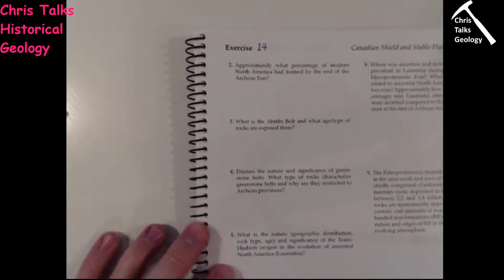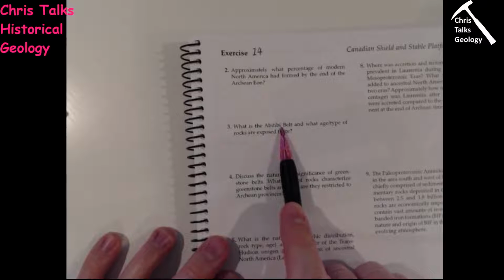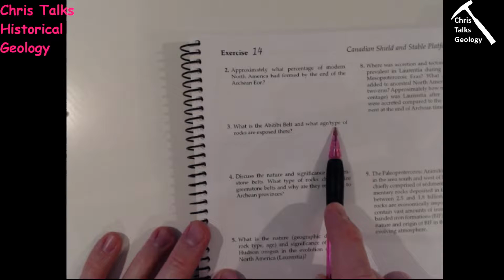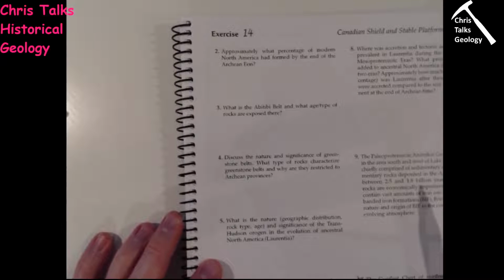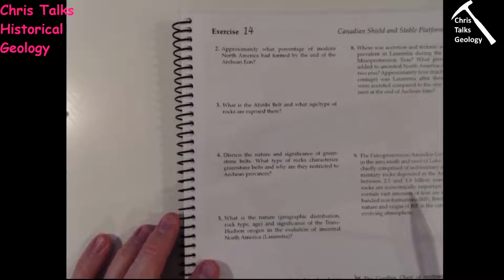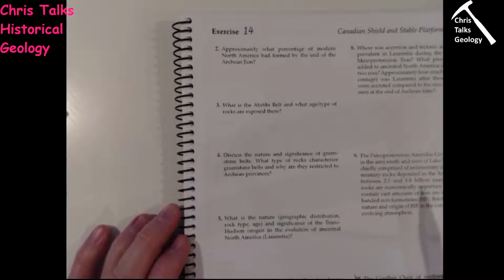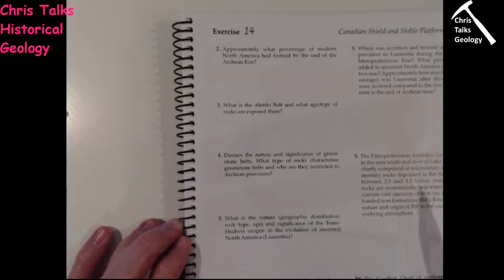So the next question is, well, what is the Abitibi Belt? And what are the types of rocks? Well, this is one of these moments where I'm afraid, number one, you can have a look at the lecture material, because the Abitibi Belt does pop up in the lecture material.